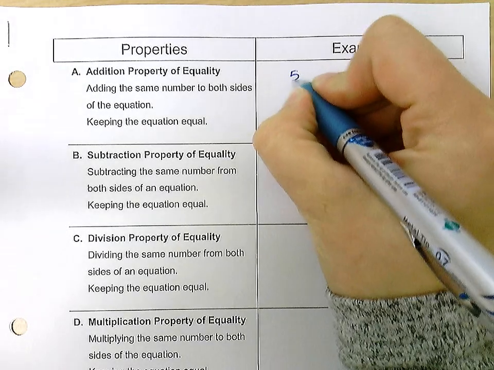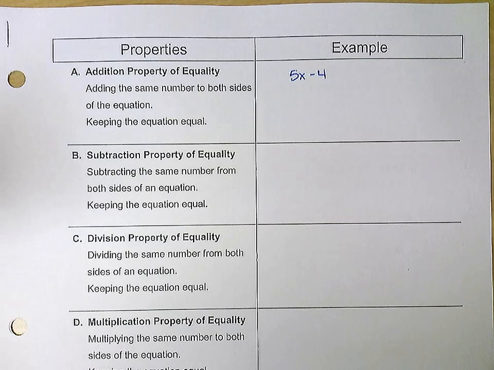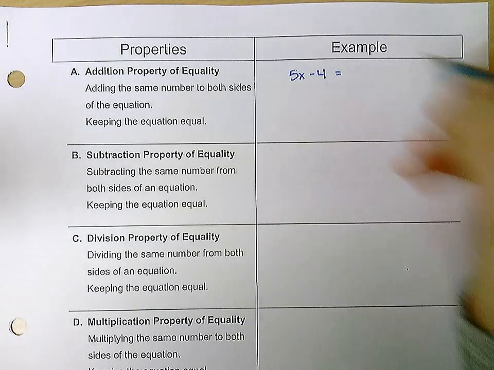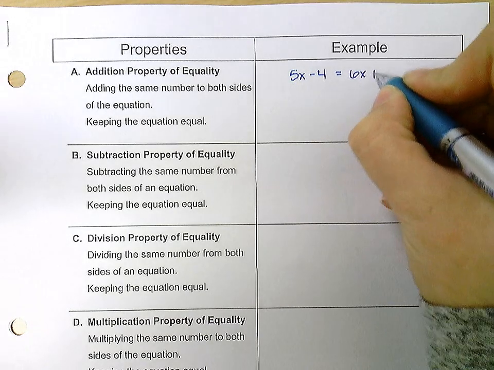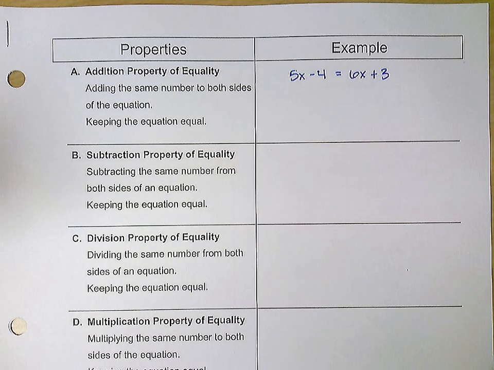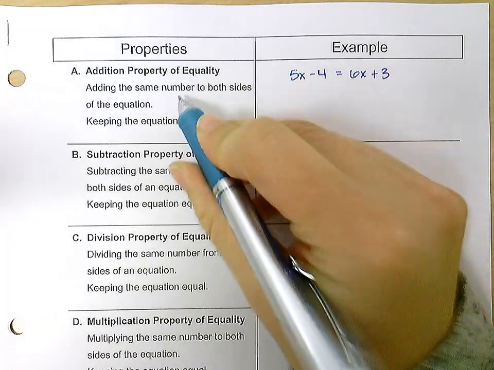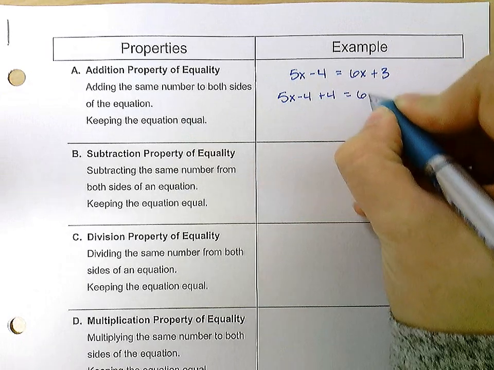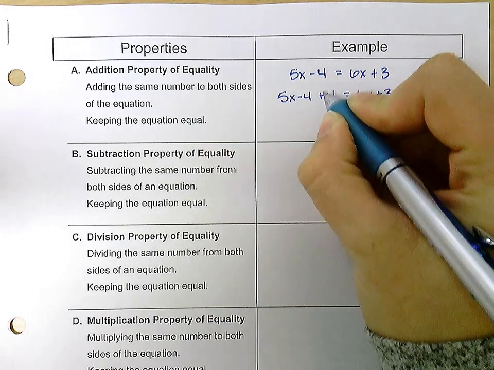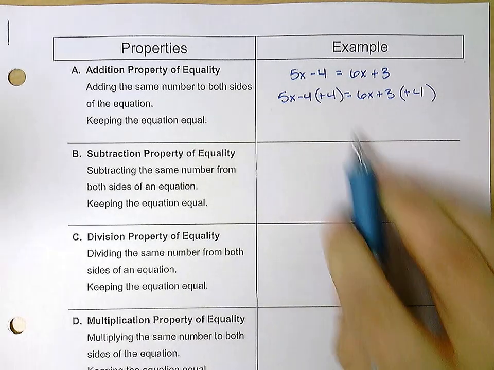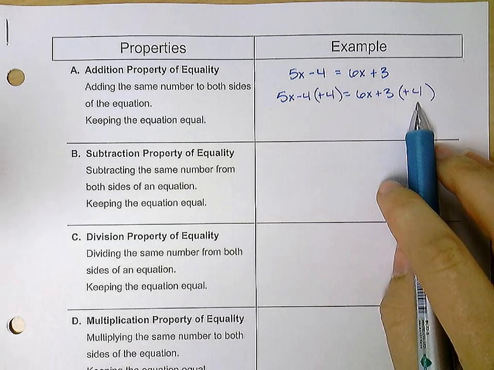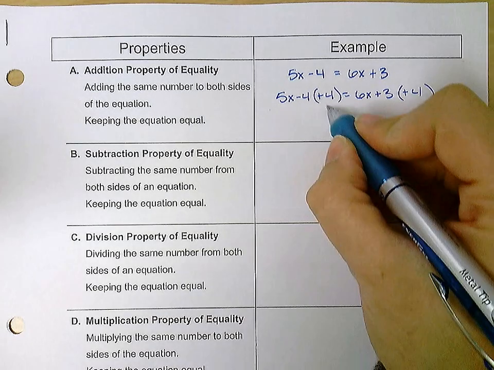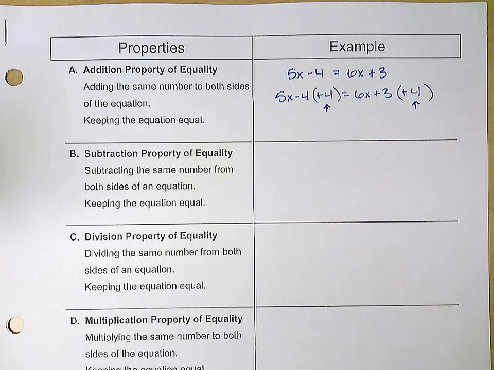So let's say I have 5x minus 4 is equal to 6x plus 3. Okay, say I want to solve this. Well, using the addition property of equality, I can add 4 to both sides of this equation. Okay, so that addition of 4 to both sides of your equation is the addition property of equality. It's keeping that equation equal by adding the same number to both sides.